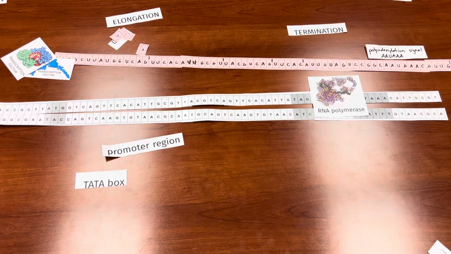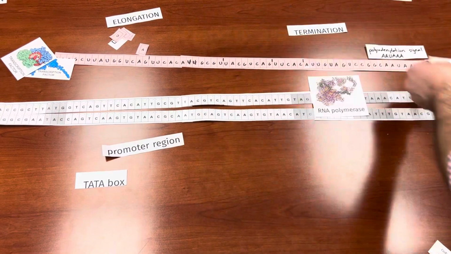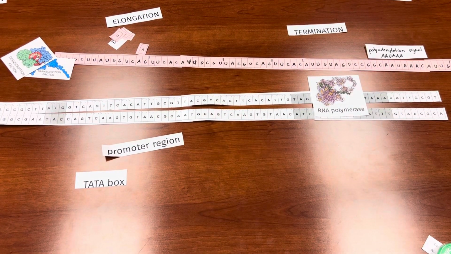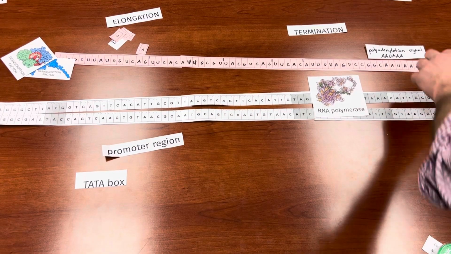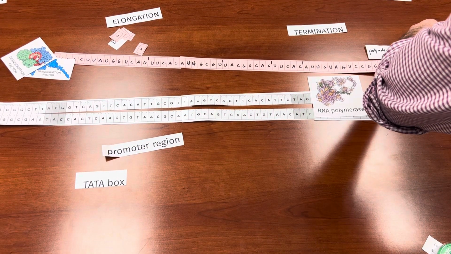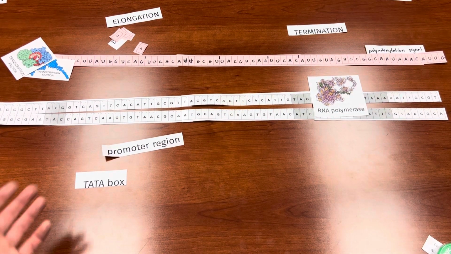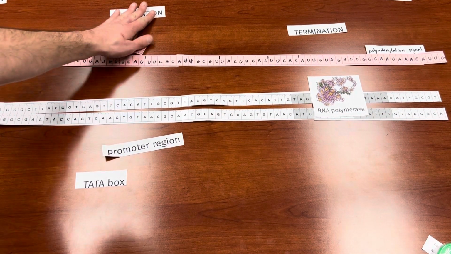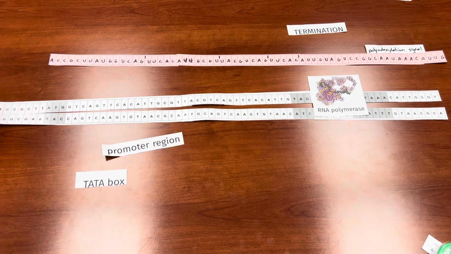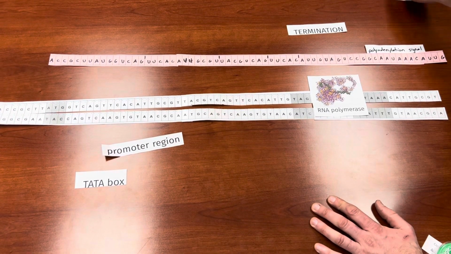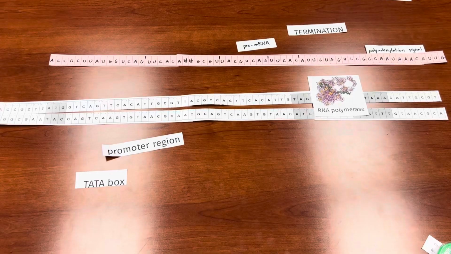polyadenylation signal. It's going to cause some proteins, some enzymes down the line, to cleave just a little bit down the line right here, and we have now made our mRNA molecule, or rather I should say we've made our pre-mRNA molecule, because now we need to process it.